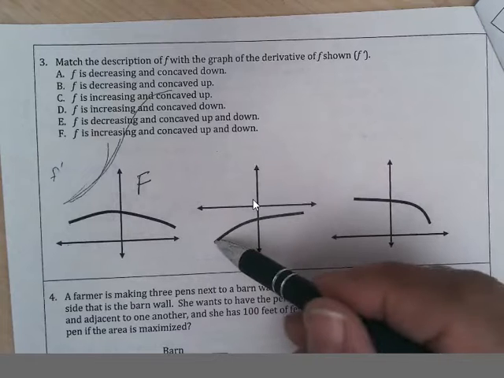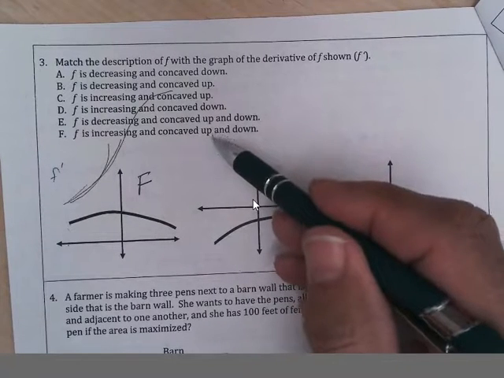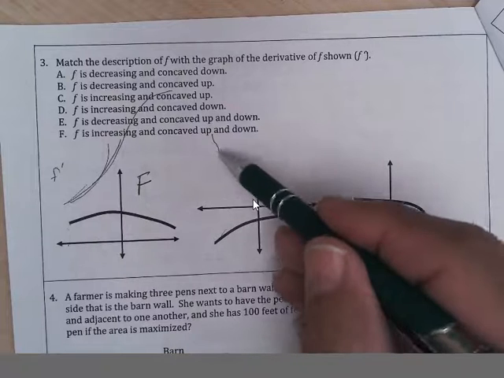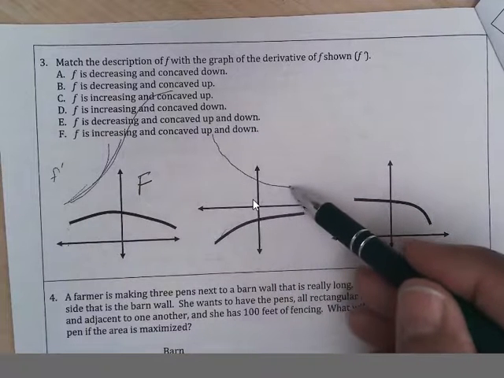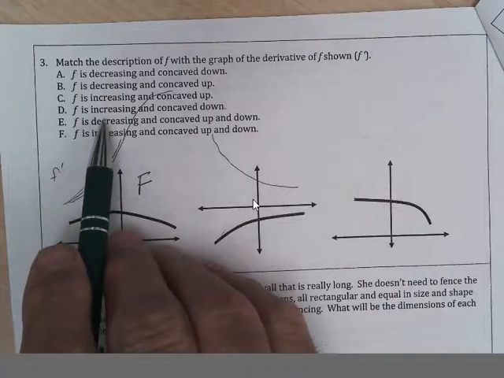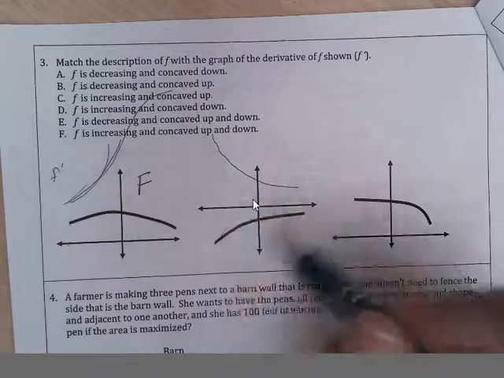This one, this is a negative value, so the original graph has a negative slope, getting less negative, but still always negative, but getting less steep negative. So it must look like this, which is decreasing concave up. Decreasing concave up is B.